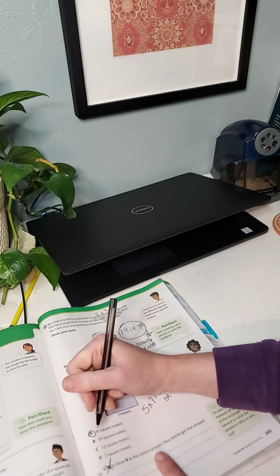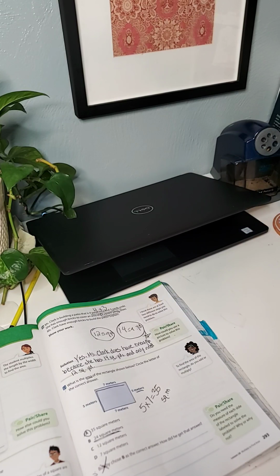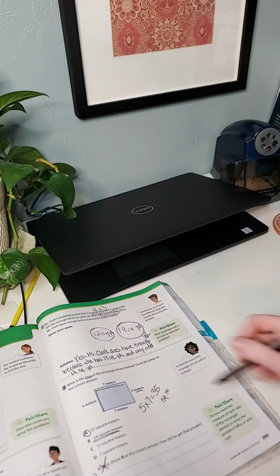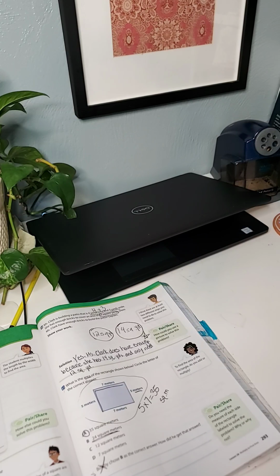Well, let's look at B. 24 square meters. I wonder how you could get 24 out of these numbers. So you really got to look at the numbers. How could you get 24 out of those numbers? Would you like to show us, Nora, since you're here, how you got 24 out of those numbers, or tell us? I confused area with perimeter and accidentally added instead of multiplied. Oh, sure. It's easy to do.